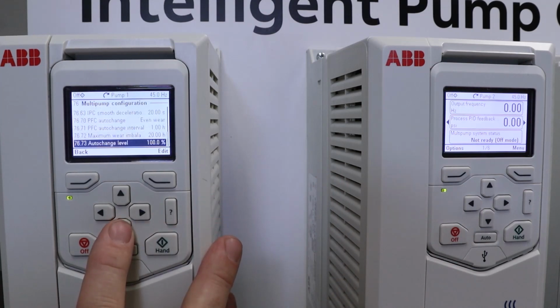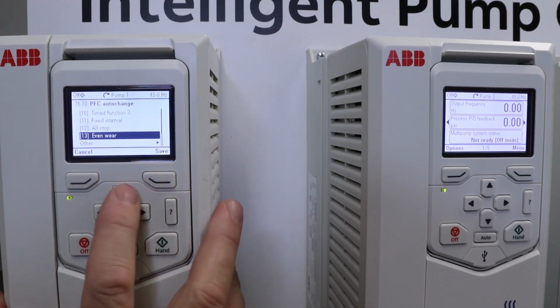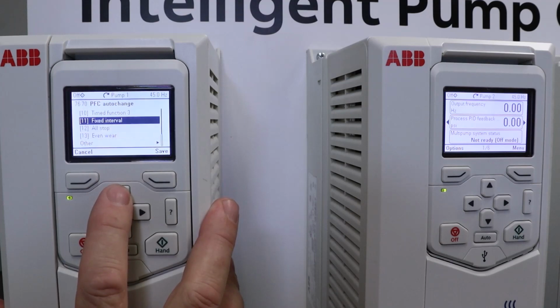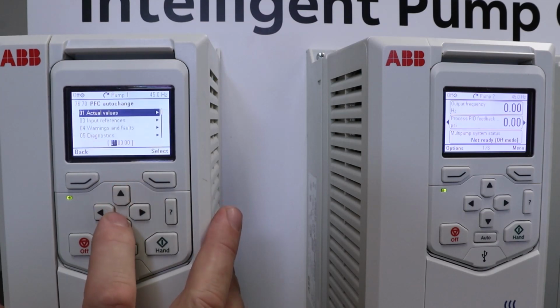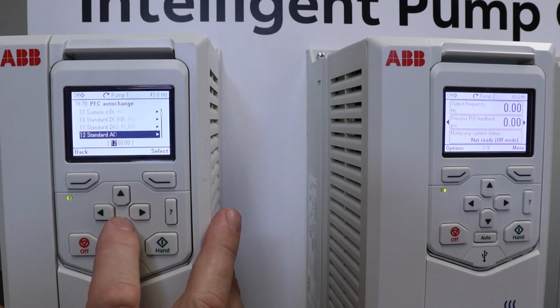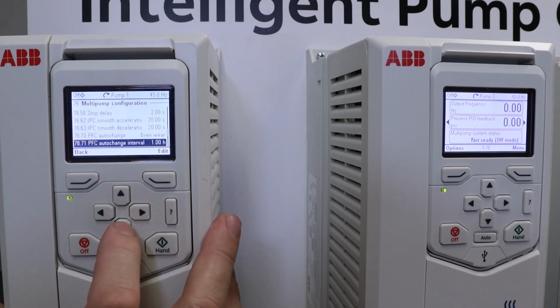There's a couple things you can do here that you can't do up in the actual primary setup. You can set your acceleration time and your deceleration time here. You can do an auto change for even wear, and you can edit that. You can do it in multiple different ways: when everything stops, fixed intervals, time functions. You can have digital inputs do the auto change. And there are multiple other things you can do, and you can go to other, which gives you different values and different things you can set up for auto changes. So it's very, very flexible. There are different things that you can set up for even wear, and your intervals can be altered here.